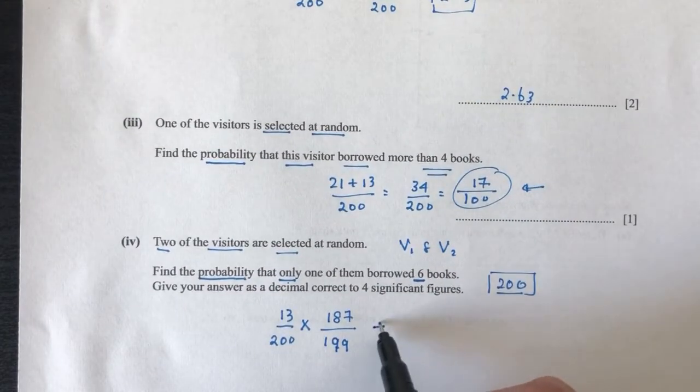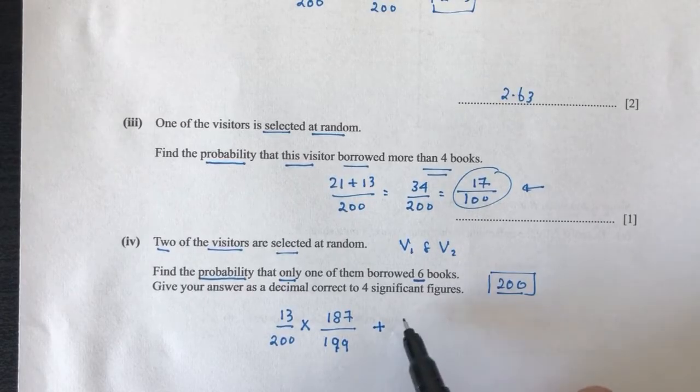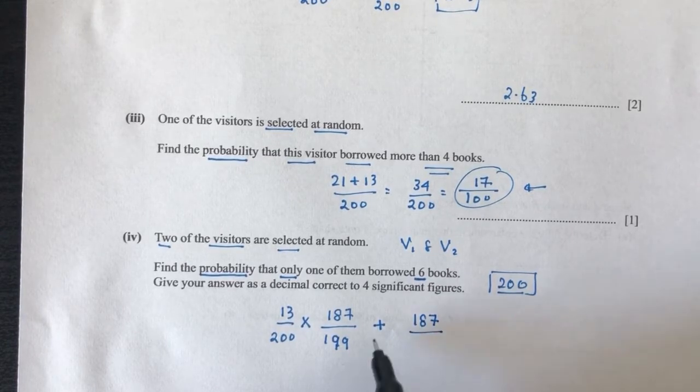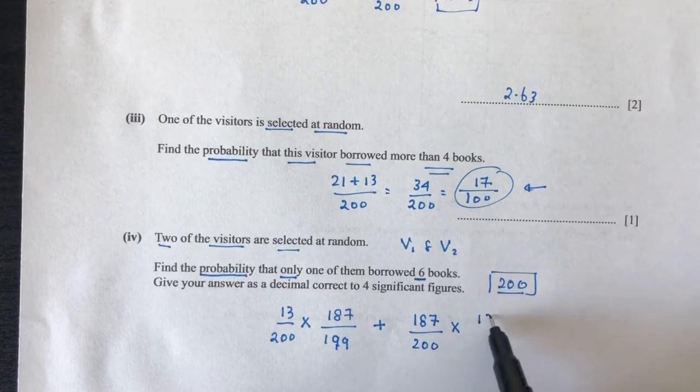So now you have to say, it can be that the first guy took less than 6 books. It will be 187 divided by 200 times the second guy is the guy who chose the 6 books.